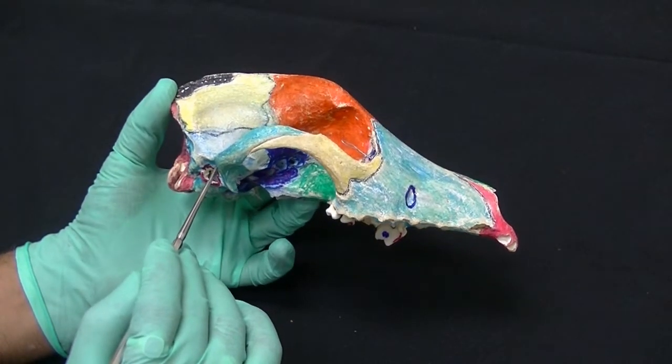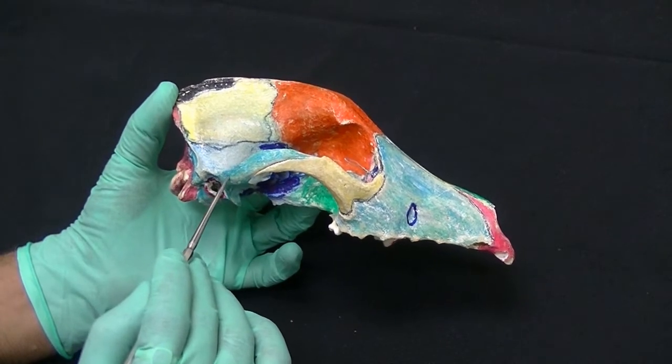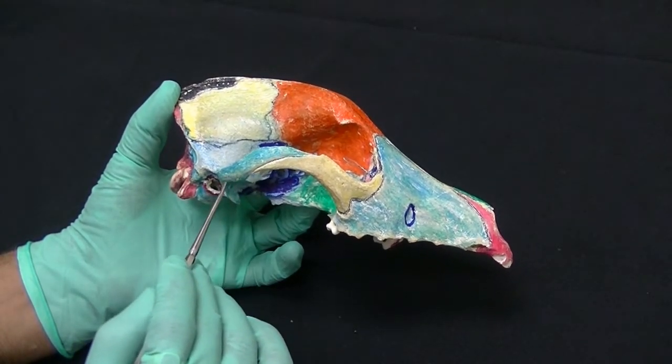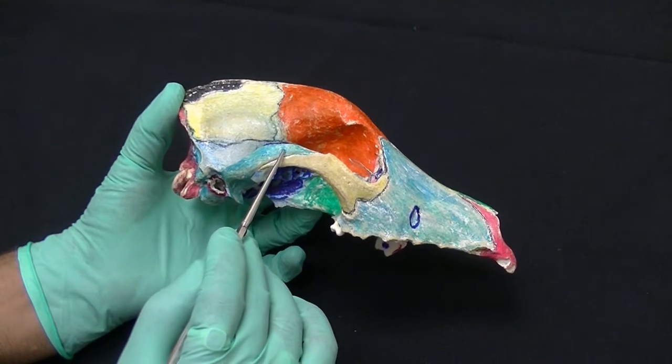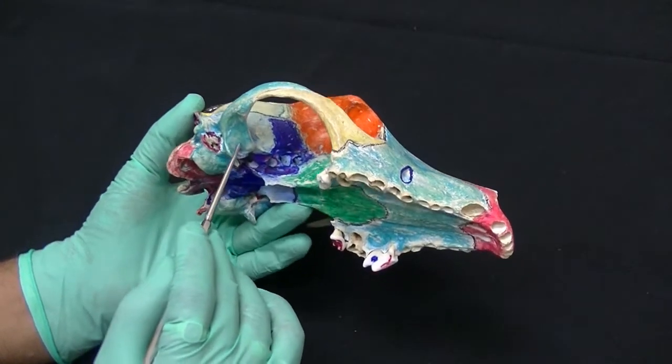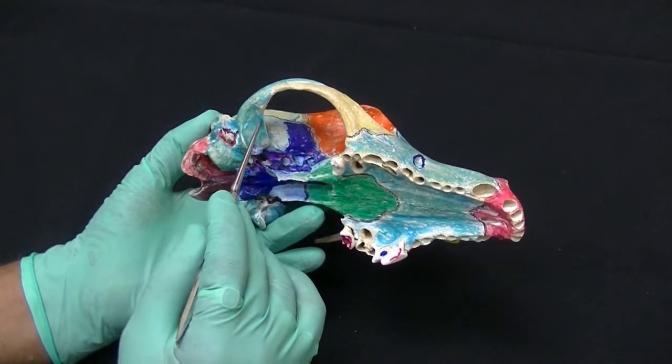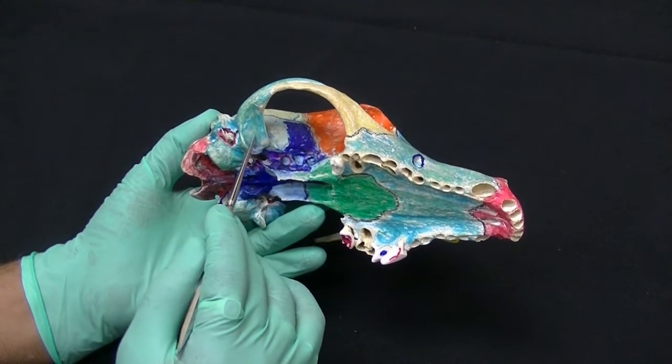Extended more rostrally, that is the zygomatic process of the temporal bone. As we come further down, seen from the ventral view, that is the mandibular fossa of the temporal bone.